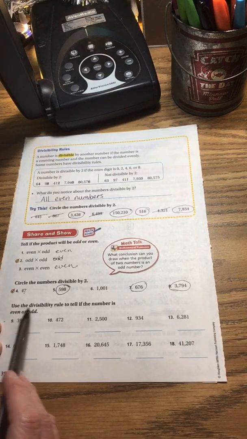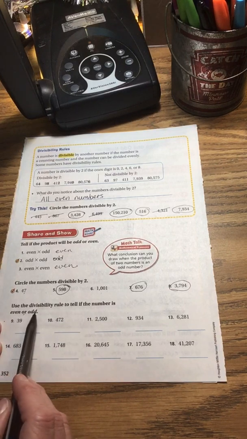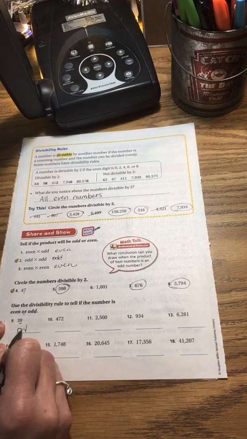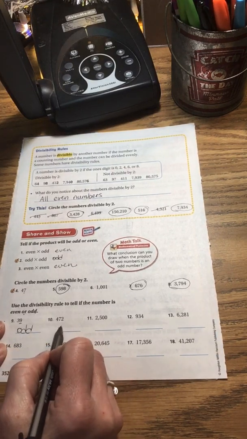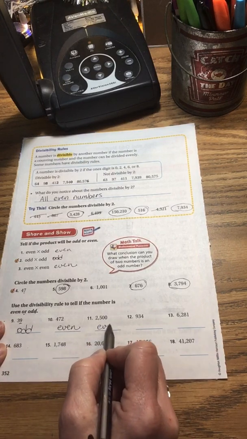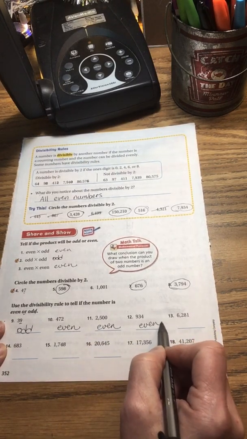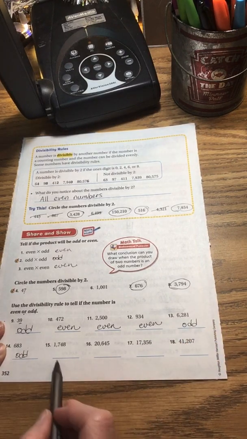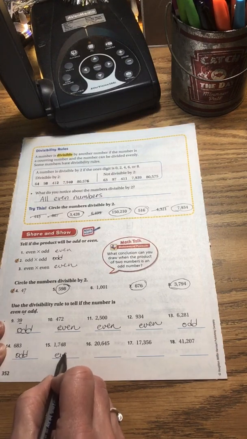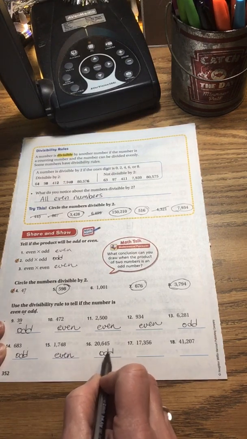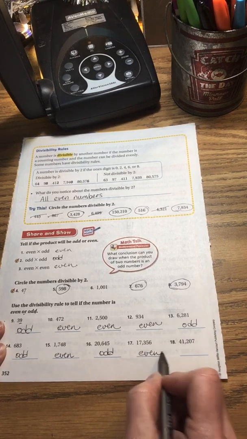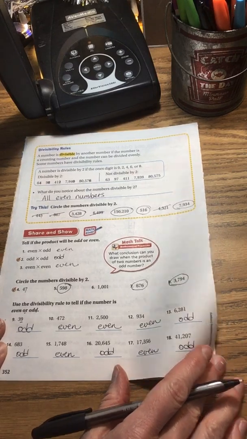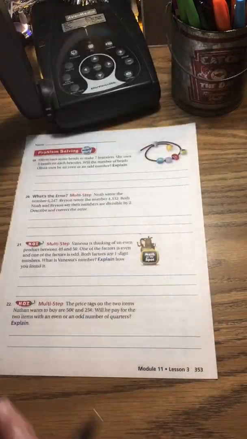Okay, on number 9, it says use the divisibility rule to tell if the number is even or odd. So 9, is that an even or an odd number? Odd. This one, even. 0, even. Ends in a 4, even. Ends in a 1, odd. Ends in a 3, odd. Ends in an 8, even. Ends in a 5, odd. Ends in a 6, even. Ends in a 7, odd.